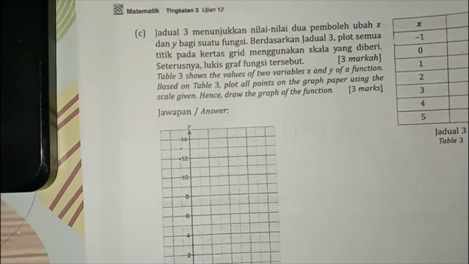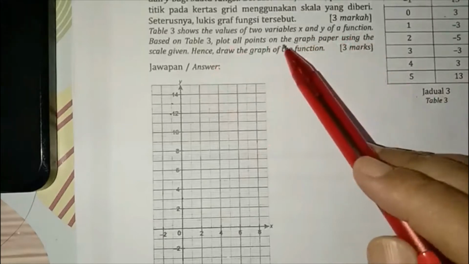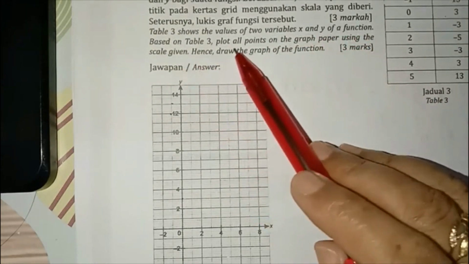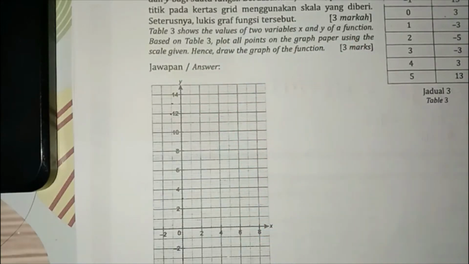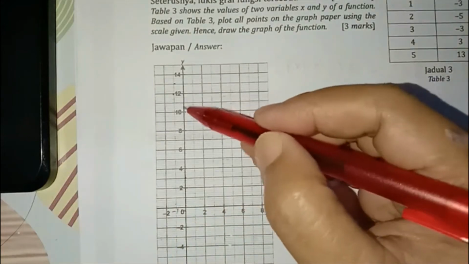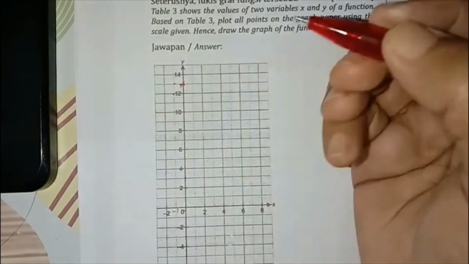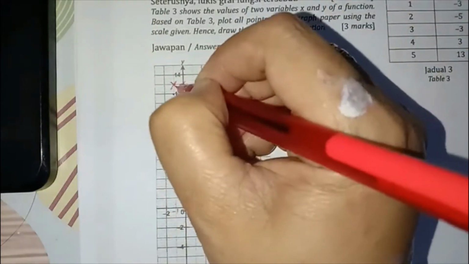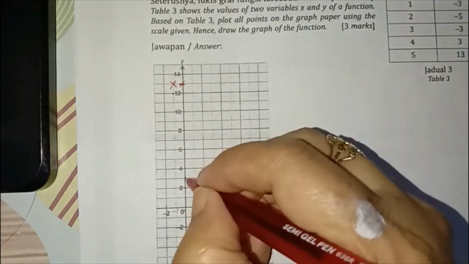Okay, number 28 C, part C. Table 3 shows values of two variables x and y of a function. Based on the table, plot all points on the graph paper using the scale given. Hence, draw the graph of the function. Okay, so we have -1, 13. So here is 0, means here is -1. 12, meaning 13 is here. This is 13. So -1, 13. This is the first point. Okay, and then 0, 3. 0, 3 will be here.